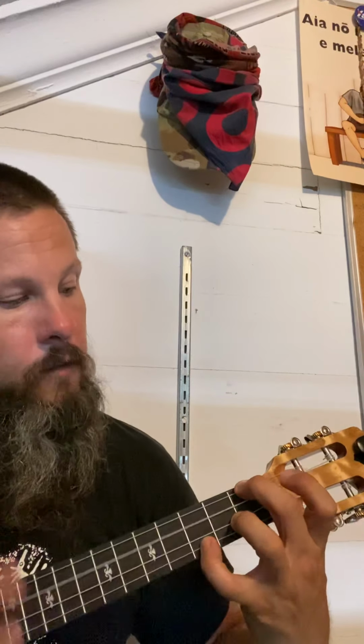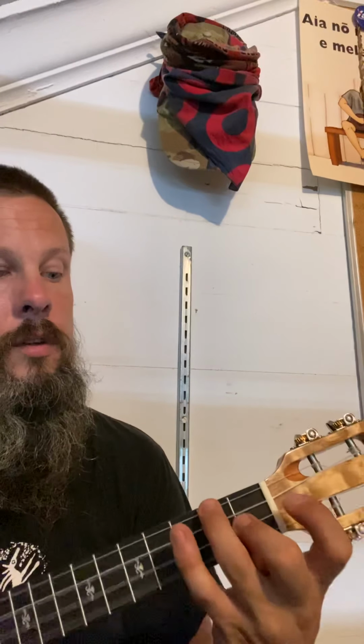F major, 2, 3, 4. F minor, 2, 3, F major, 2, 3, 4. F minor, 2, 3, 4. F major, F minor, 2, 3, 4.